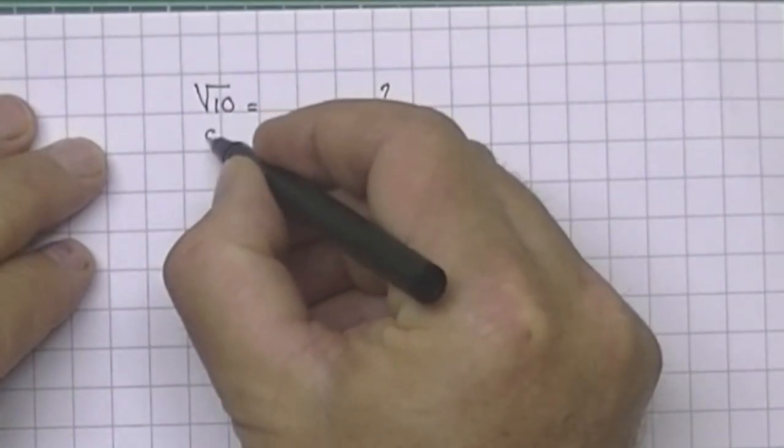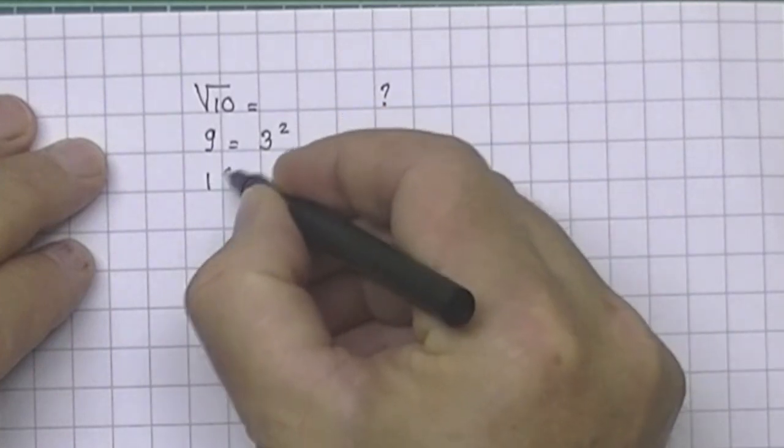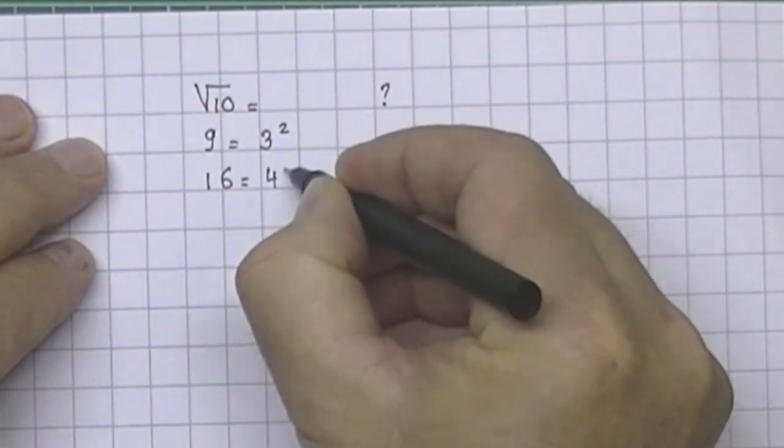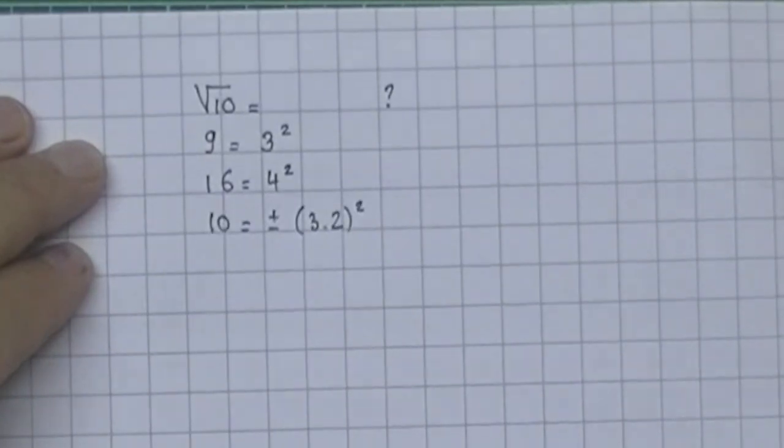We know that 9 is 3 squared and that 16 is 4 squared. And when we look at 10, we will see that 10 is pretty close to 9 and not so close to 16. So I'm taking my guess that it should be about 3.2 perhaps. So I will start with 3.2 as a suggested square root of 10.